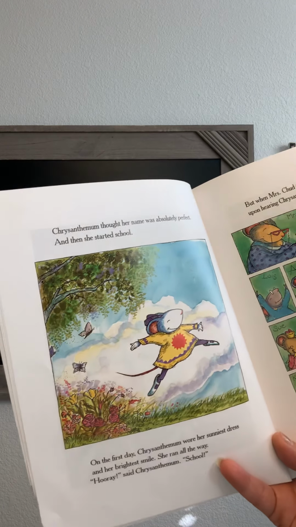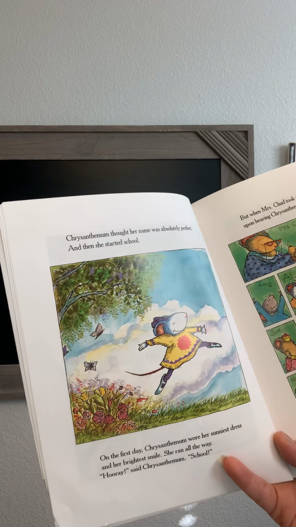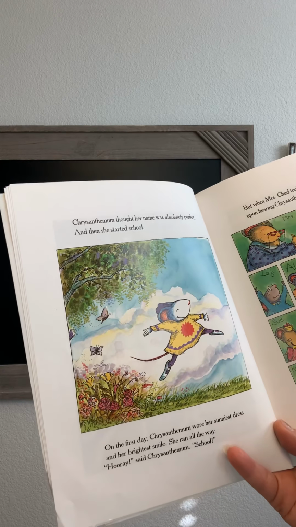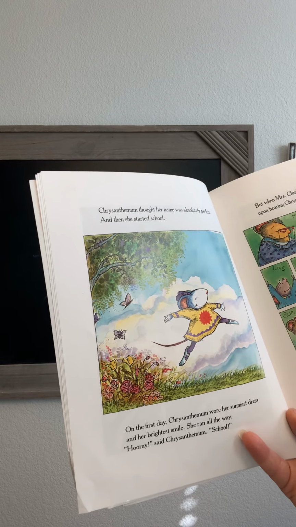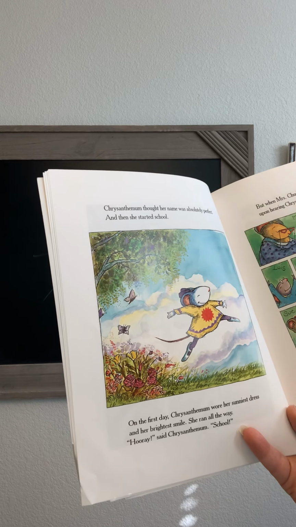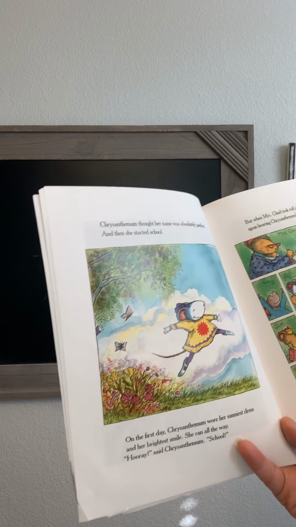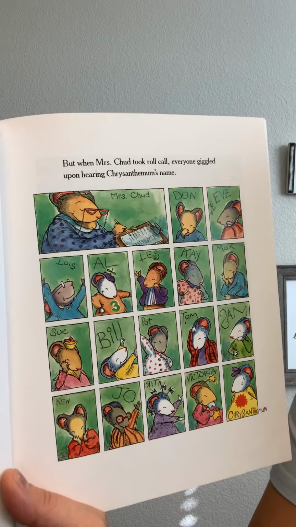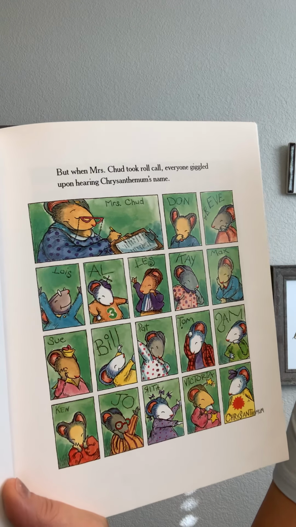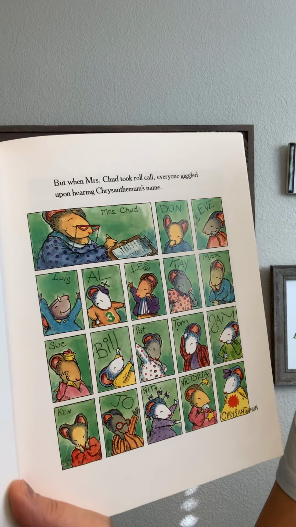Chrysanthemum thought her name was absolutely perfect. And then she started school. On the first day, Chrysanthemum wore her sunniest dress and her brightest smile. She ran all the way. "Hooray!" said Chrysanthemum. "School!" But when Mrs. Chud took roll call, everyone giggled upon hearing Chrysanthemum's name.